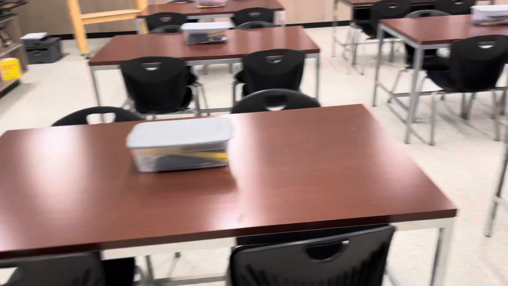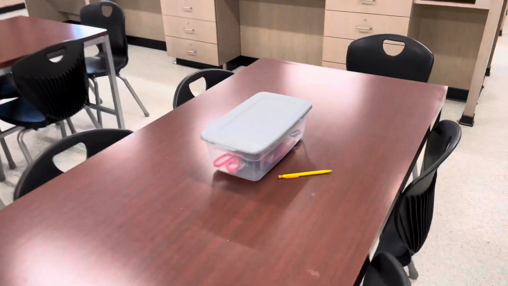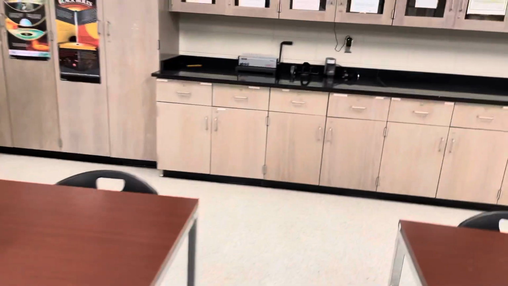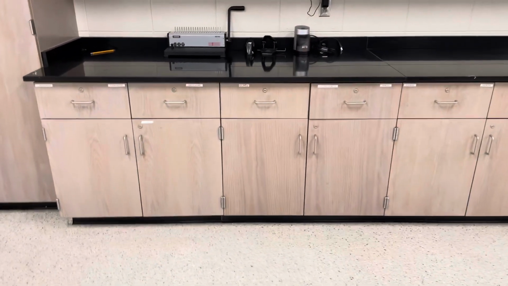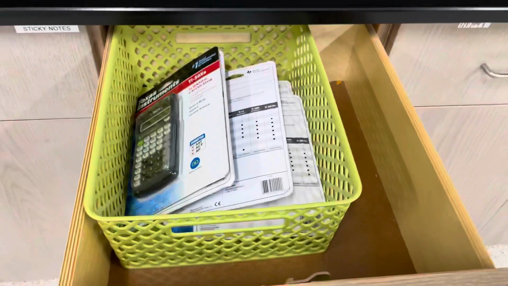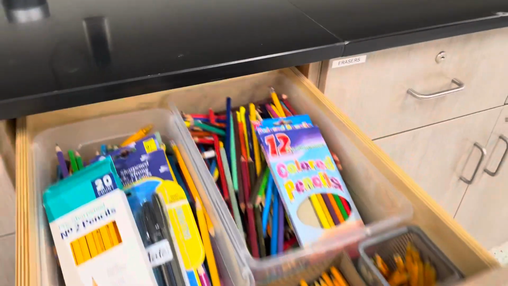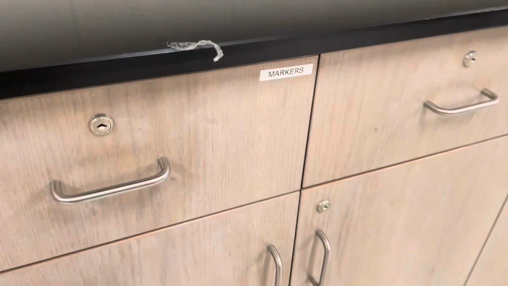Each table has a materials box. The items in there vary and get rotated depending on the activity. Over here we have some cabinets that are all labeled with materials. They're easily accessible for the students. And they have access to this, just with permission, raising up their hand, or sometimes it's just open.